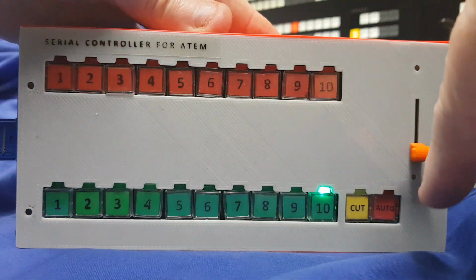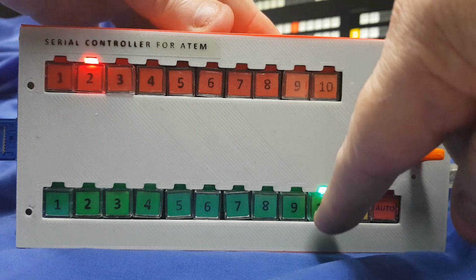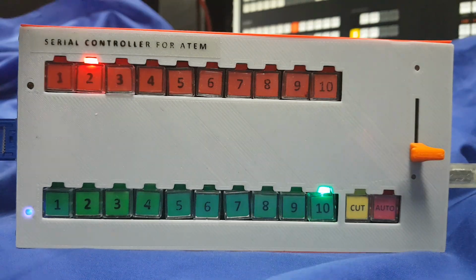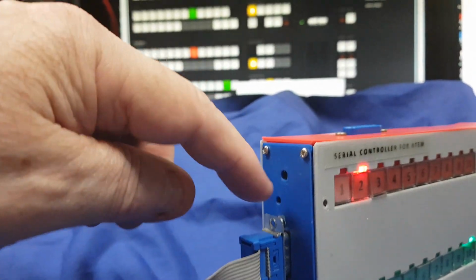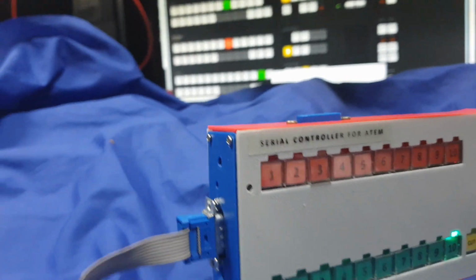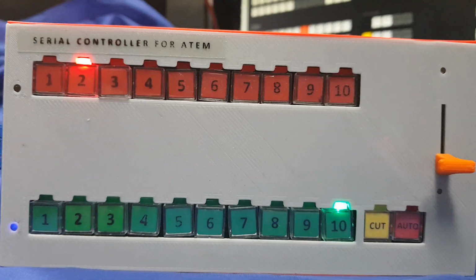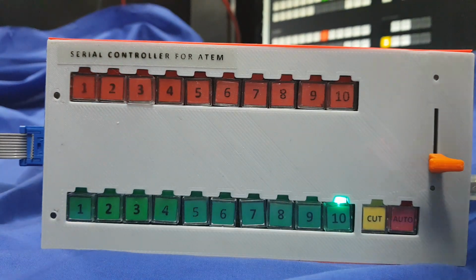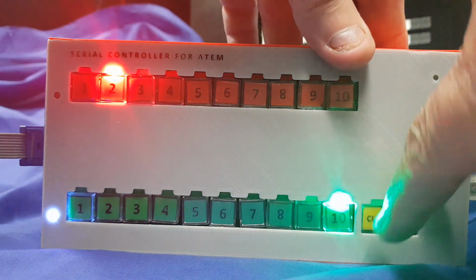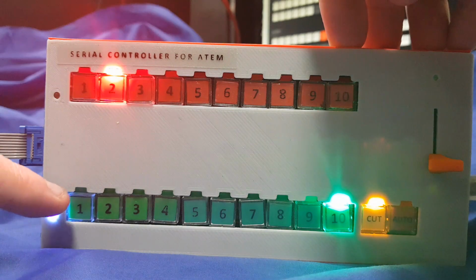That's value 0. If you want them even darker, there's a little adjustment on the side over here, a little trim pot. You can actually crank down your lowest level and then have it increase from that. Again, more on that in another video. And if you press the cut button, it'll then add 10 to the value.